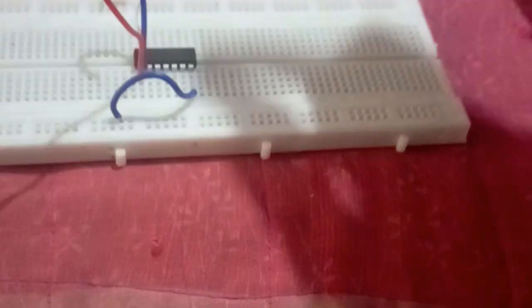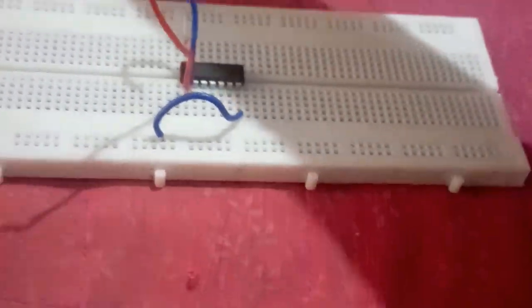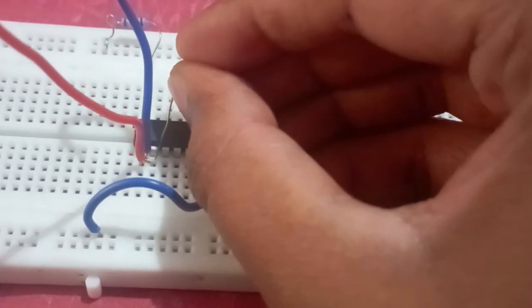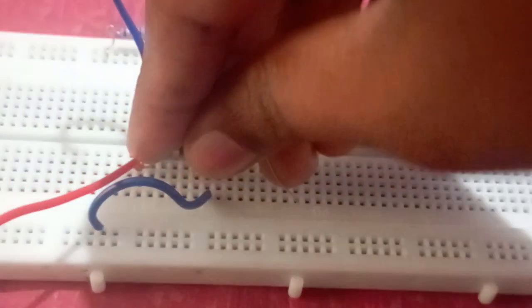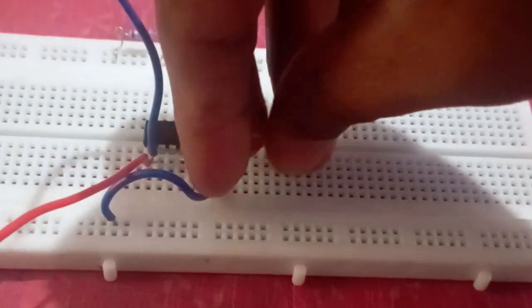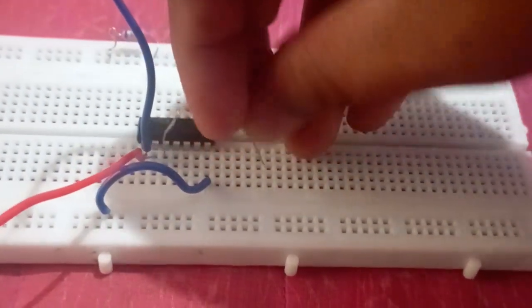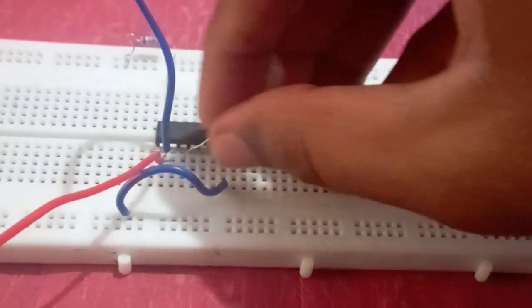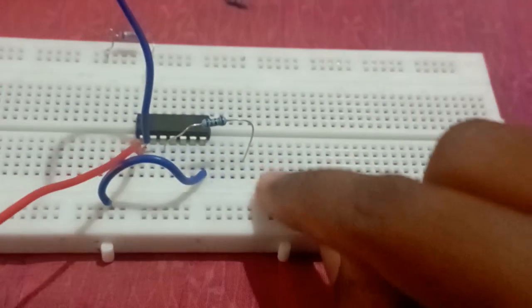So I am going to remove this LED. First of all, I am going to connect a resistor to the third pin of the IC. That is 1, 2, 3, this pin, and I'm going to give it a connection here somewhere. I can give it here. So this whole third pin came here.